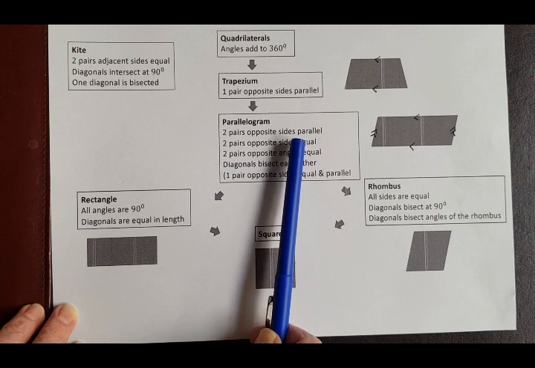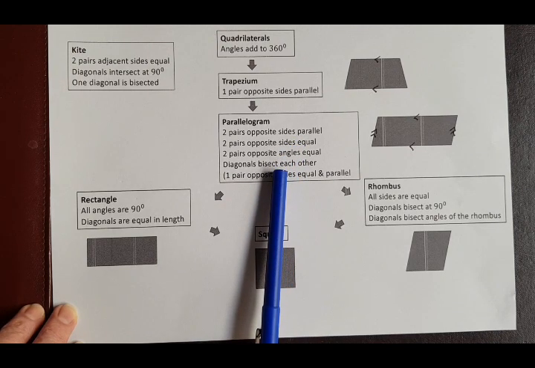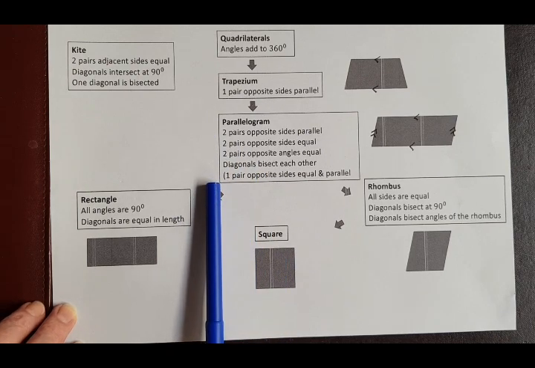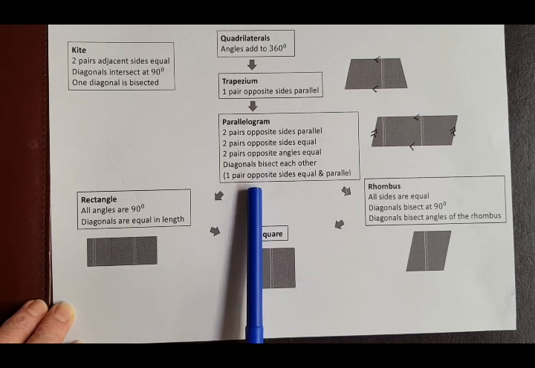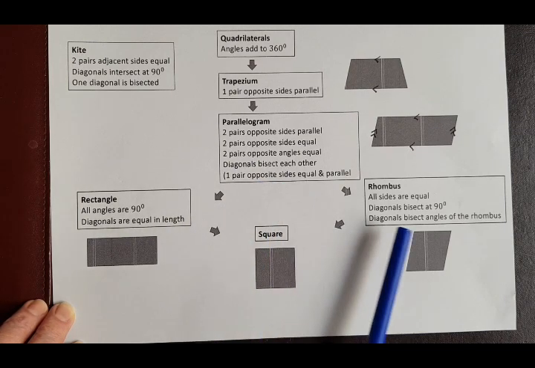a parallelogram. Opposite sides are equal, opposite angles are equal, the diagonals bisect each other, and if you were using any of those to prove a parallelogram, you could also prove that you've got a parallelogram if one pair of opposite sides are both equal and parallel. A parallelogram can be special in one of two ways.